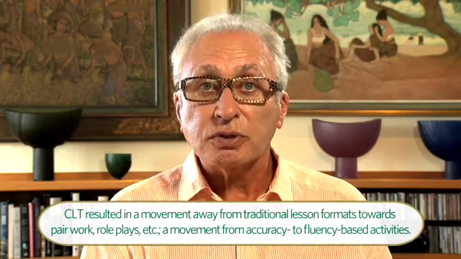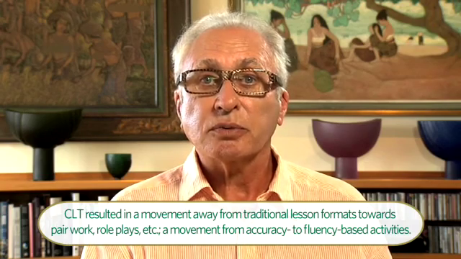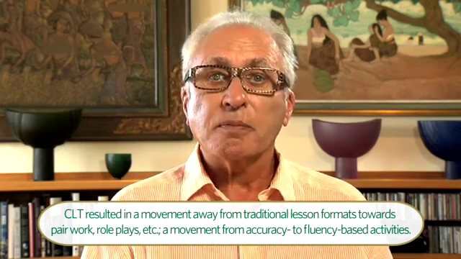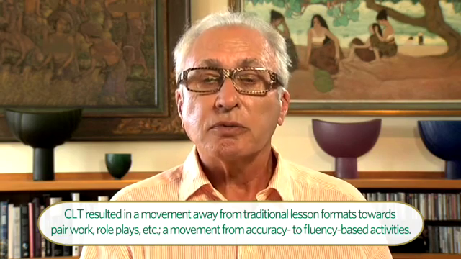Now, when CLT began, there was a movement away from traditional lesson formats where the focus was on mastery of different items of grammar and practice through controlled activities such as memorization of dialogues and drills. In CLT, this moved towards the use of pair work activities, role plays, group work activities, and project work. So a movement away from accuracy-based activities, if you like, towards more fluency, communicative-based activities.